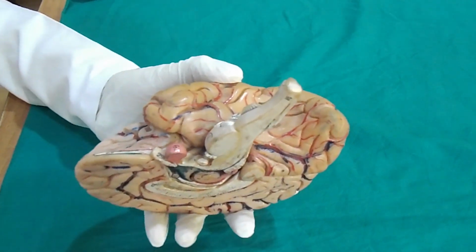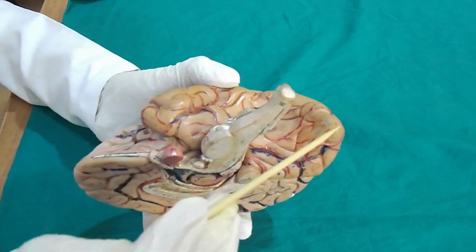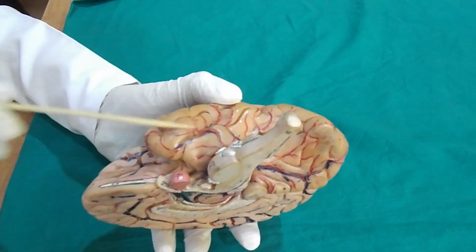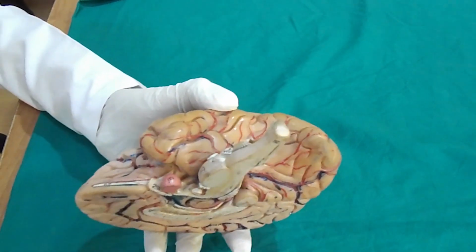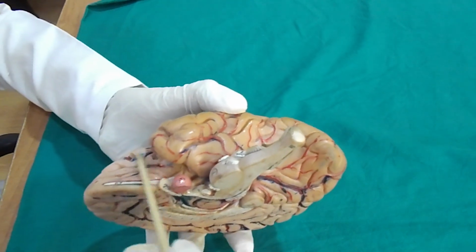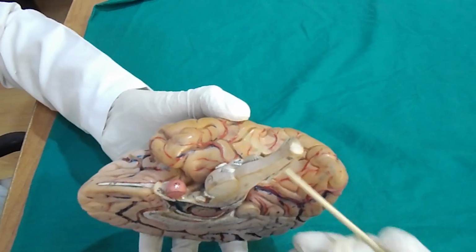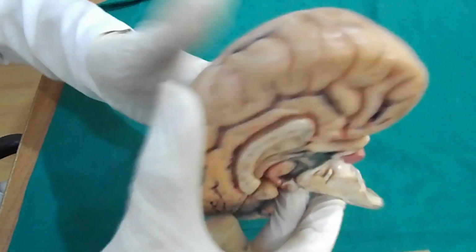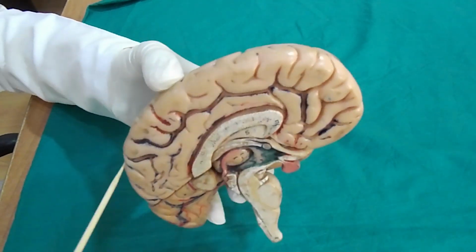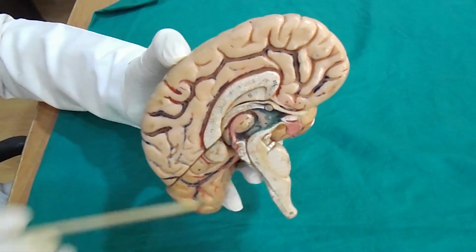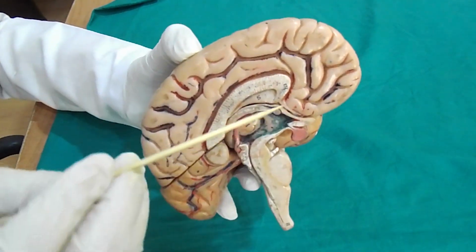These three borders divide three surfaces. So in between the medial and the lateral border, we have the inferior surface. This inferior surface is divided into an anterior part called the orbital part and a posterior part called the tentorial part. While between the superior and the medial borders, we have the medial surface, and the medial surface shows this bundle.